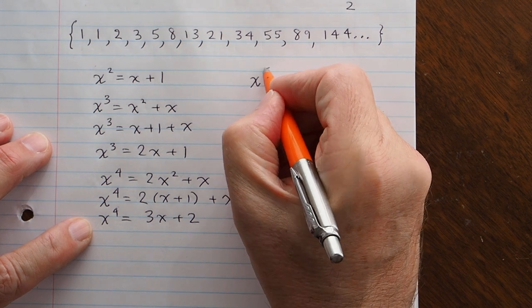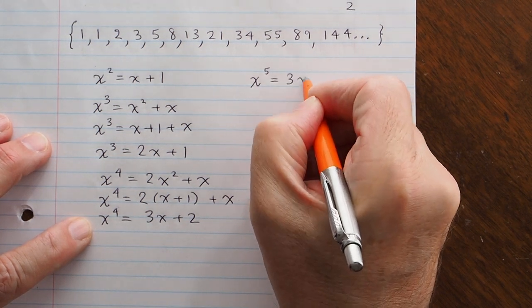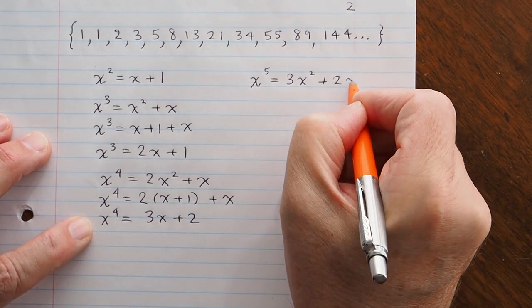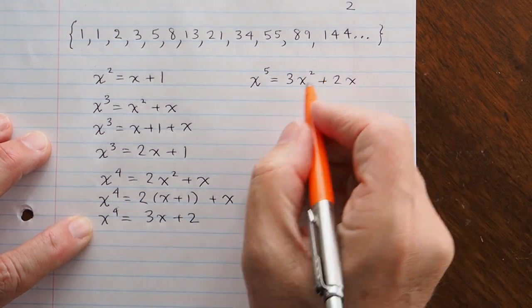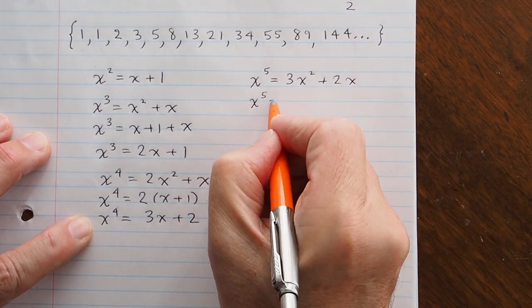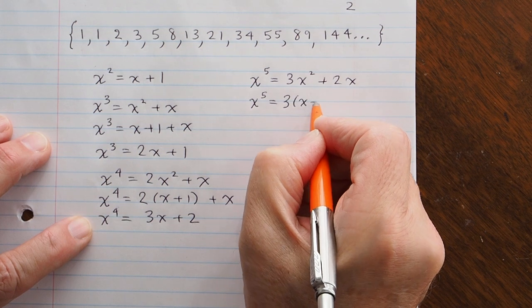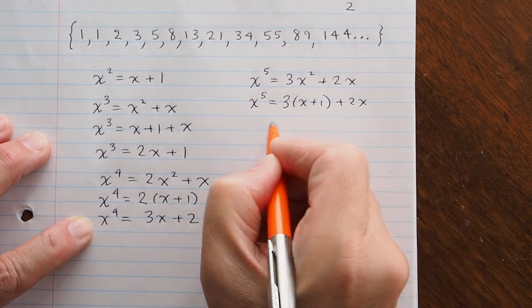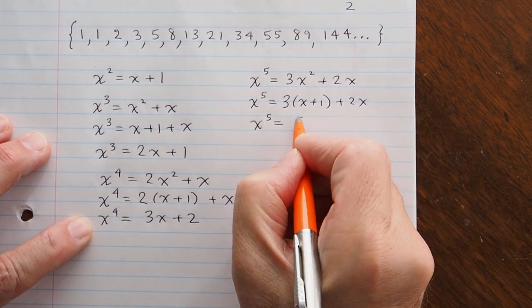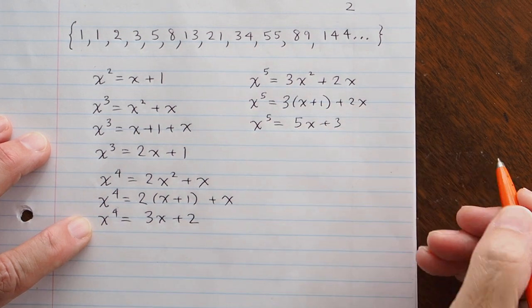x to the 5th is 3x squared plus 2x. Replace x squared with x plus 1, giving us x to the 5th is 3 times (x plus 1) plus 2x, and that simplifies to 5x plus 3.